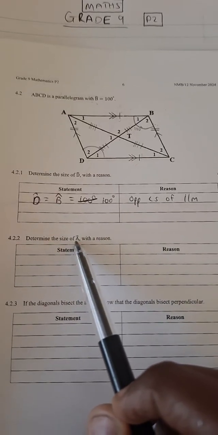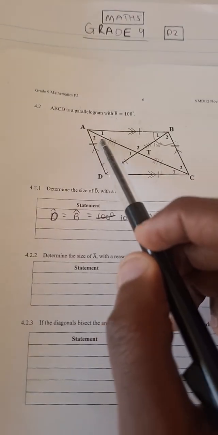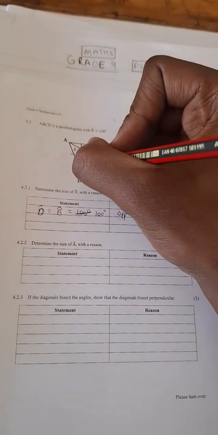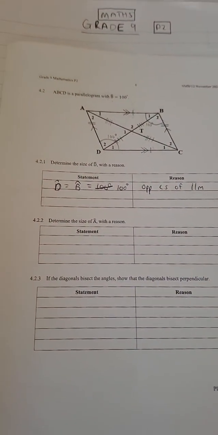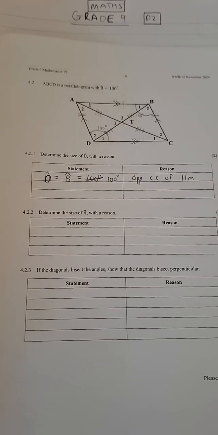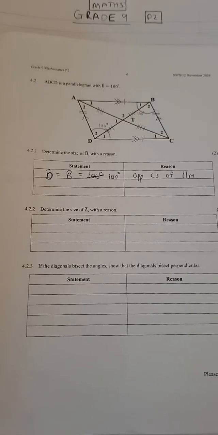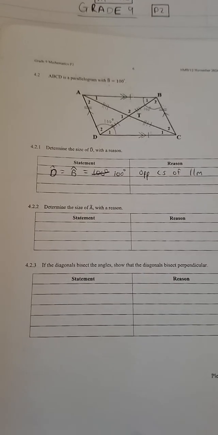Determine the size of angle A. This entire angle, guys, we need it. Hopefully, after getting angle D, we update our diagram. We know that's also 100 degrees. In the comment section, I already see JT1823 saying 80, co-interior angles.